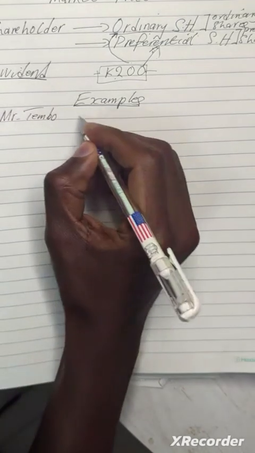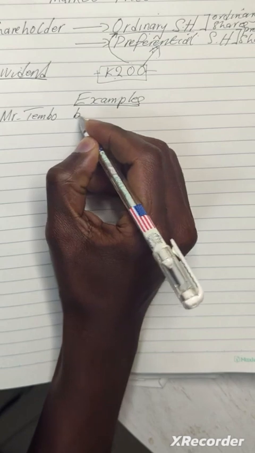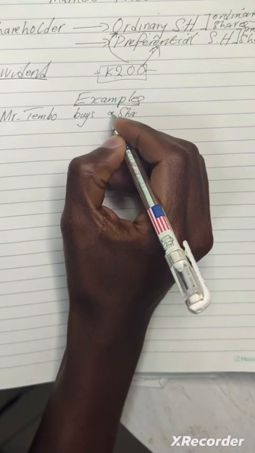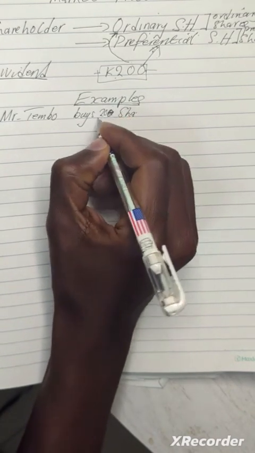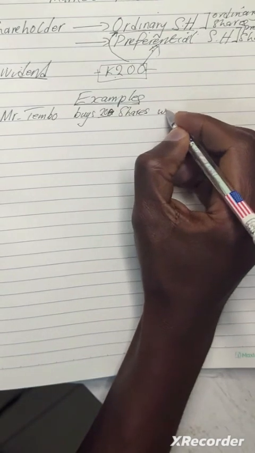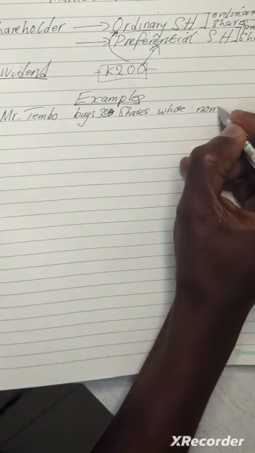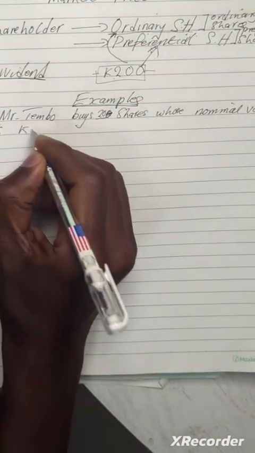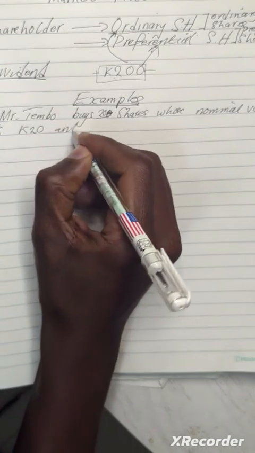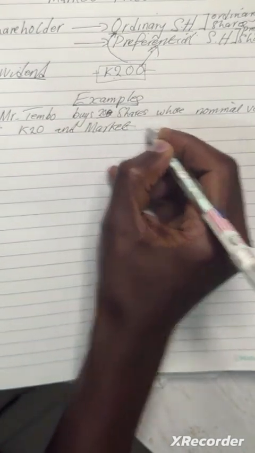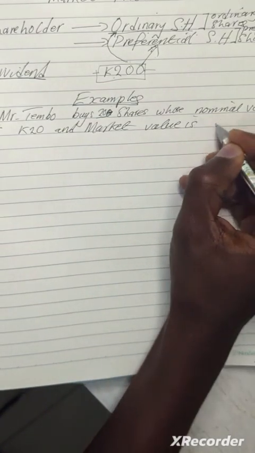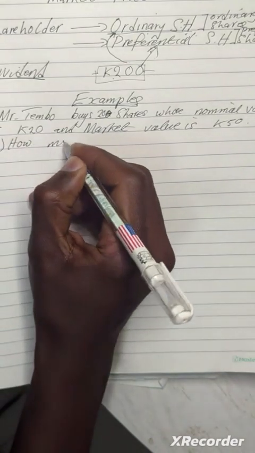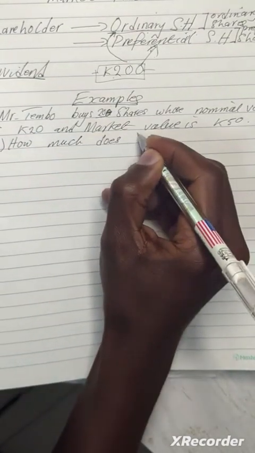Mr. Tembo buys 200 shares whose nominal value is 20 kwacha and market value is 50 kwacha. How much does he pay for the shares?